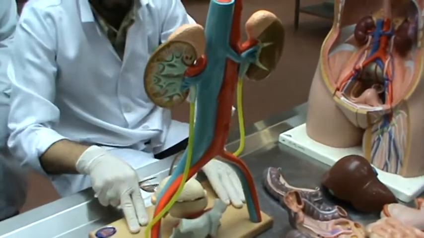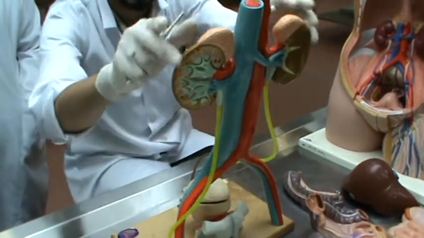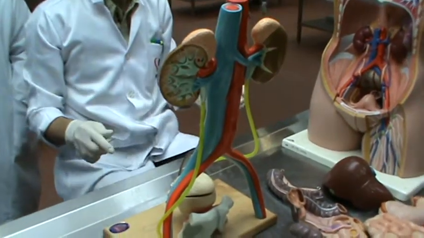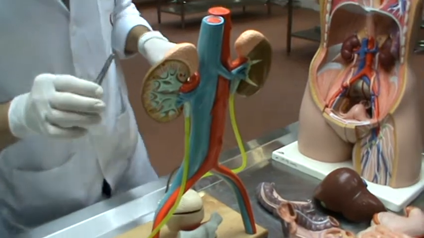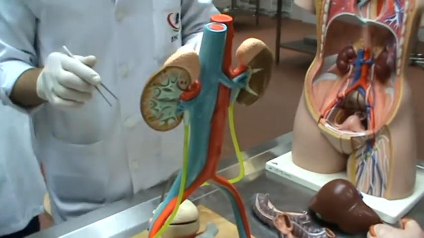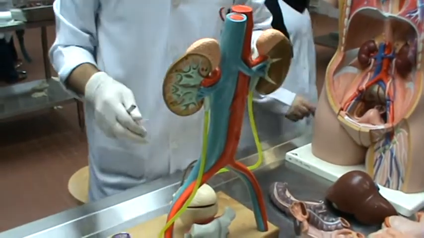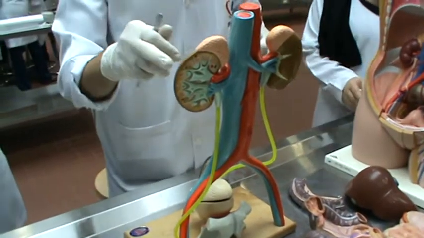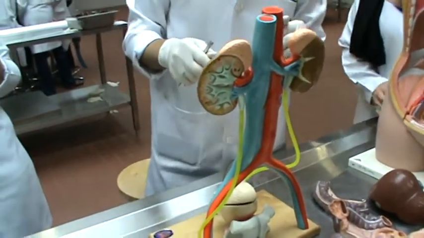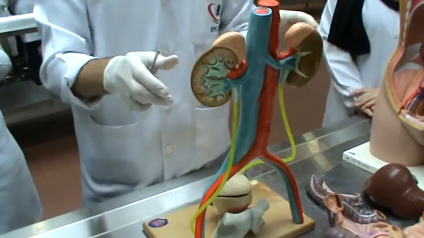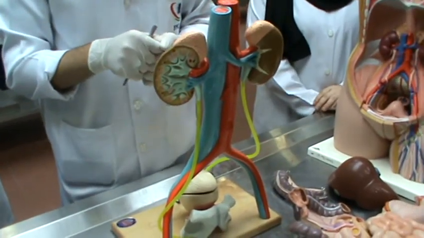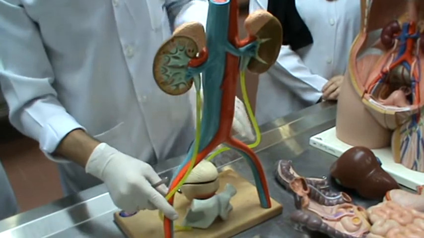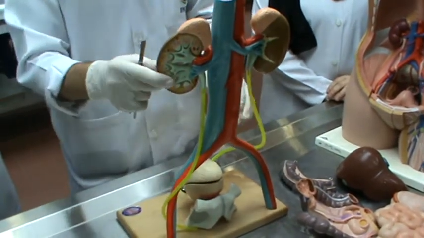Now, how can we differentiate the kidneys? How can we differentiate between the right kidney and the left kidney? Is this right or left? This one. Right. This is right. How do you know? Suppose there is another plastic model other than this one. How can you differentiate it?